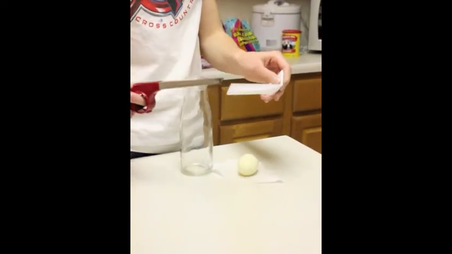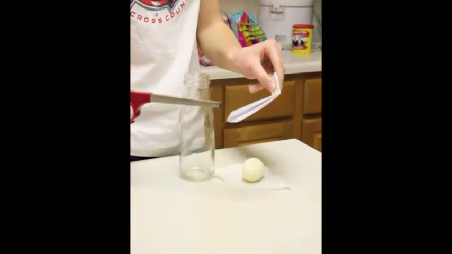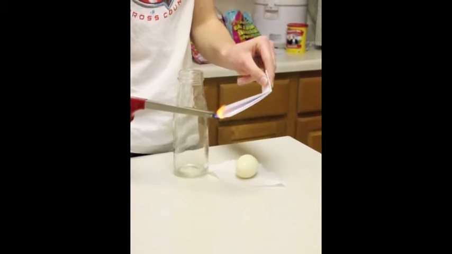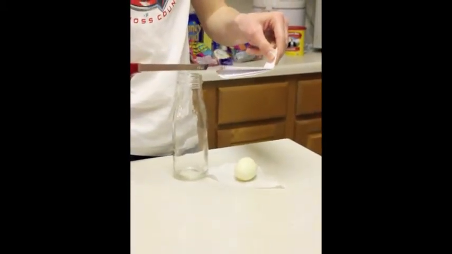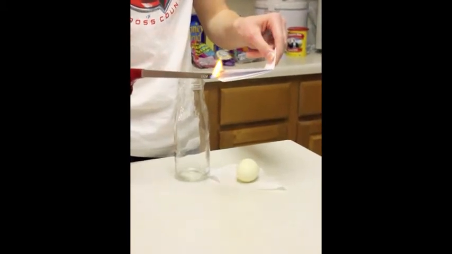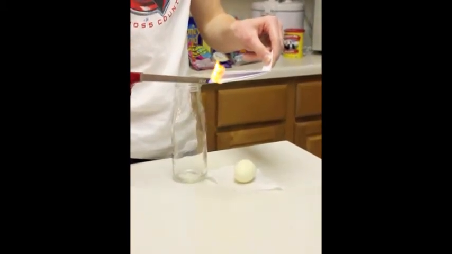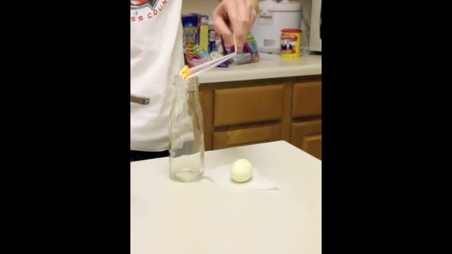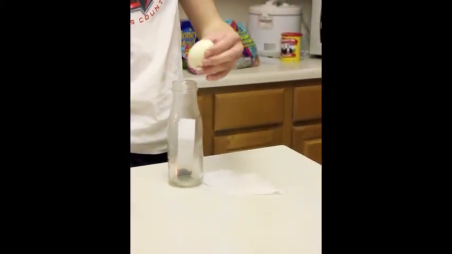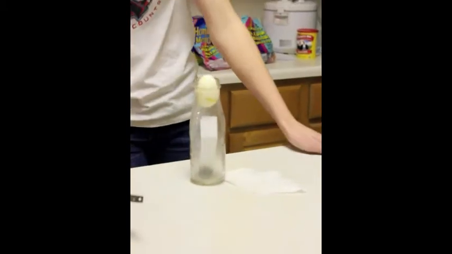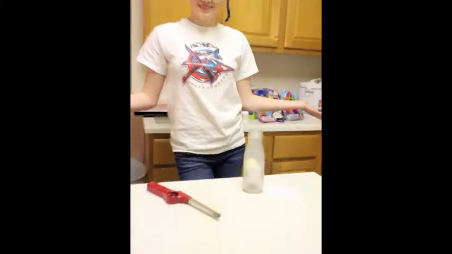Okay, so I'm going to set the paper on fire. Let it burn nice and good. See if we can get a better fire than that. That's a better one. I'm going to stick it into the jar. And then I'm going to put the egg on top. And it's in!